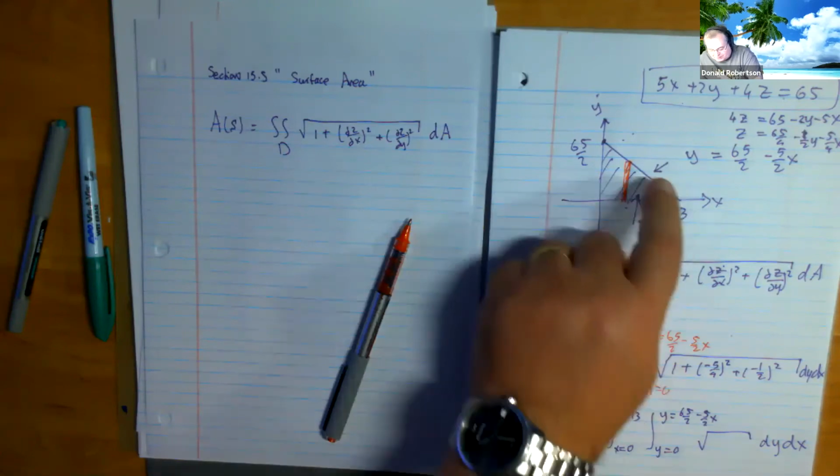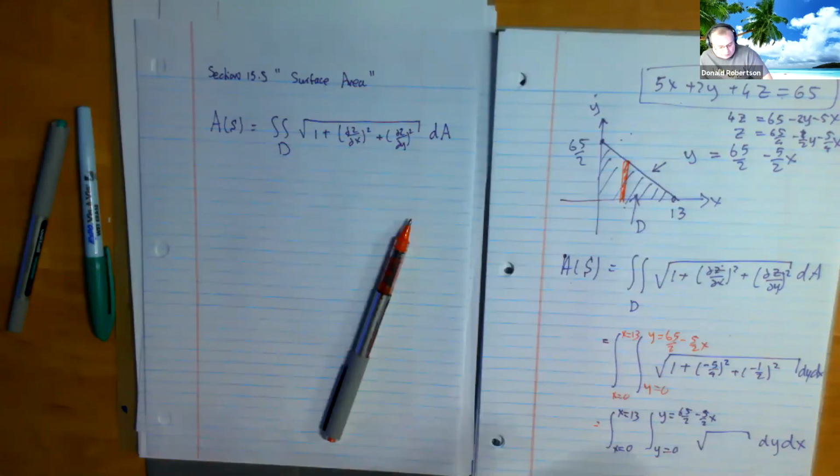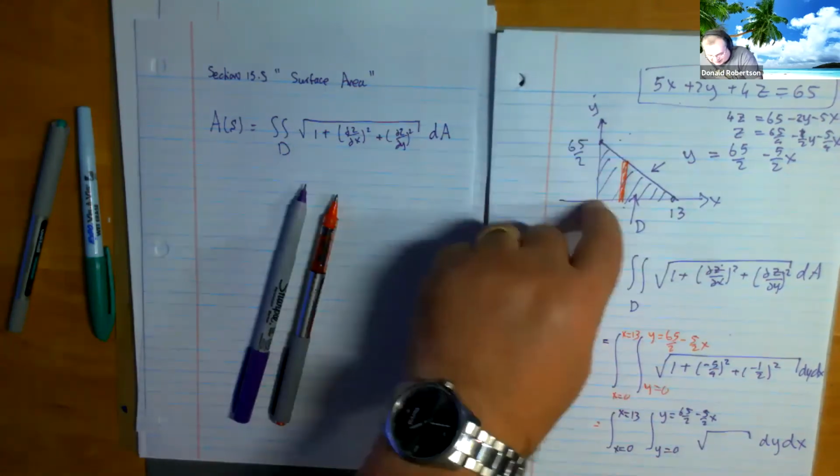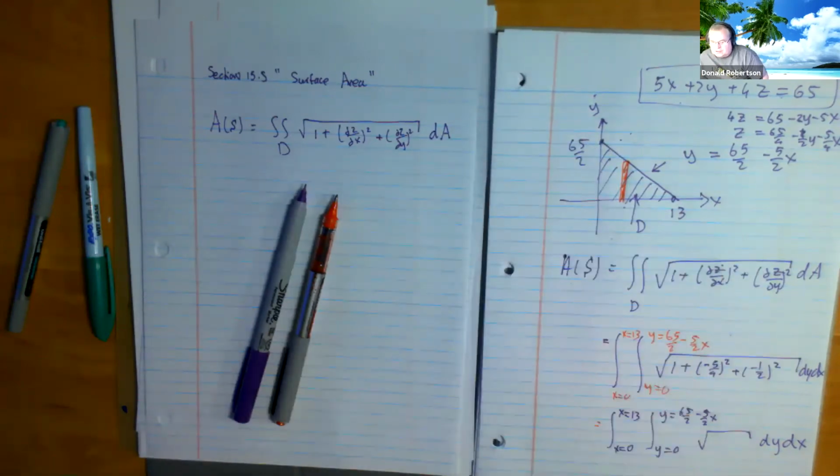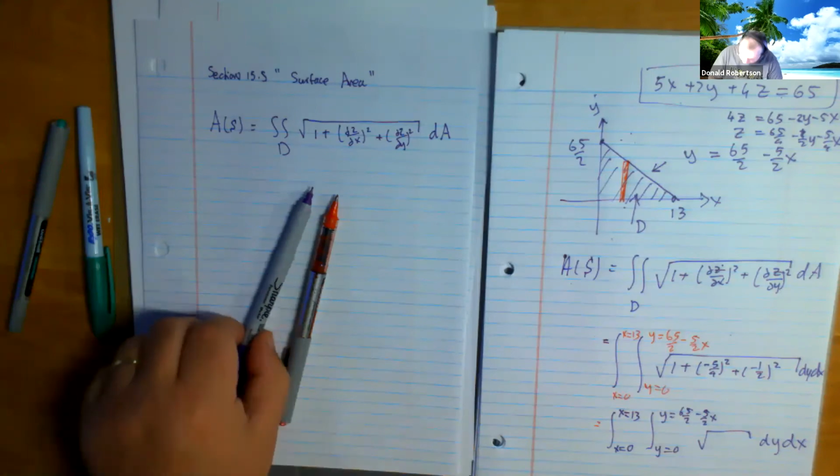So let's just dwell on what Reese is saying here. If this D area is a nice shape, something you can calculate, like half a circle, you could do that. But, and it's a big but, that only works when this square root thing is a number. If this square root thing ends up being the square root of x squared plus y squared, don't do it. But it's cool when it does work.